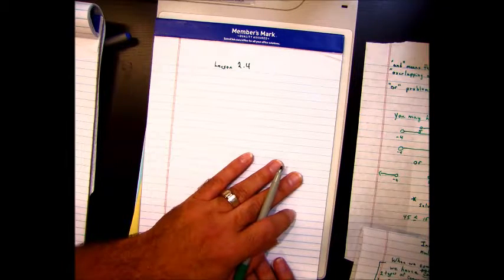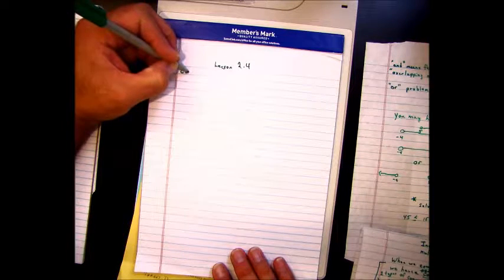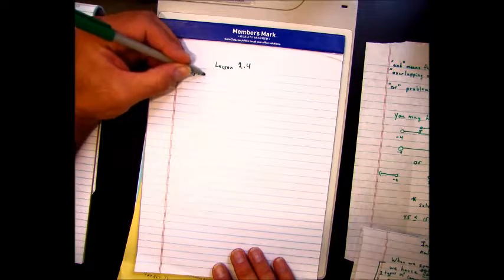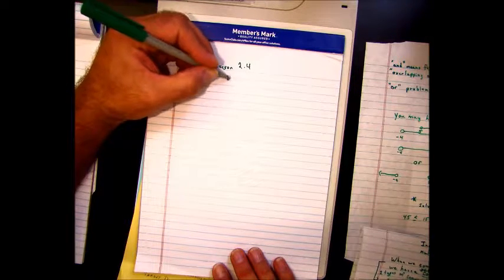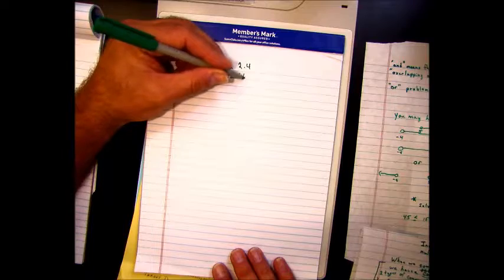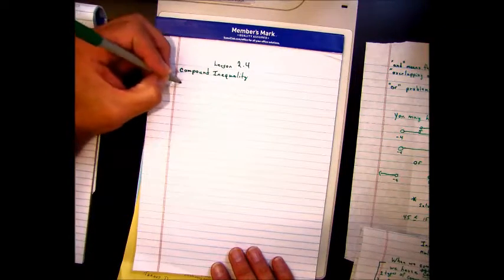So in this section, we will talk about a few words, one of them being a compound inequality. The next one being the solution for a compound inequality.